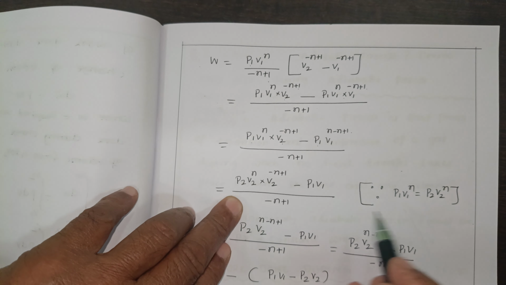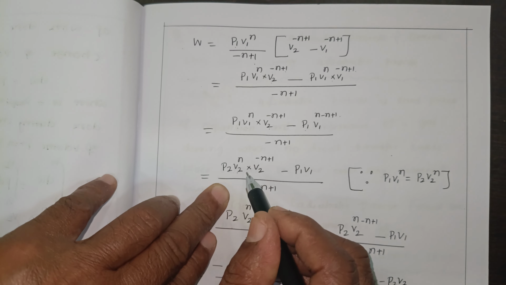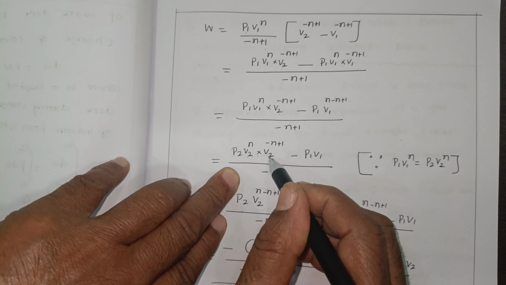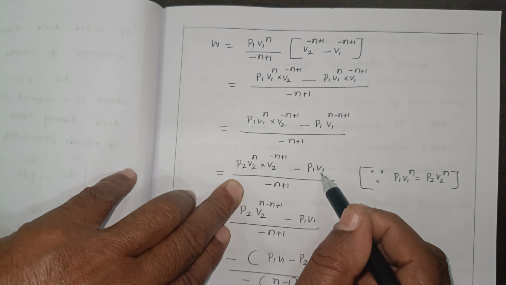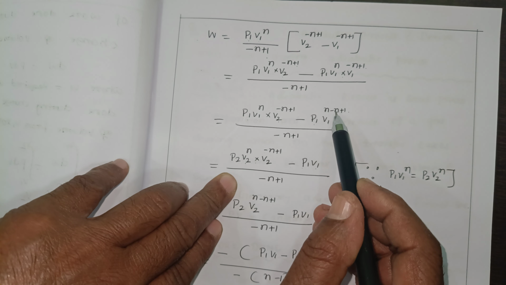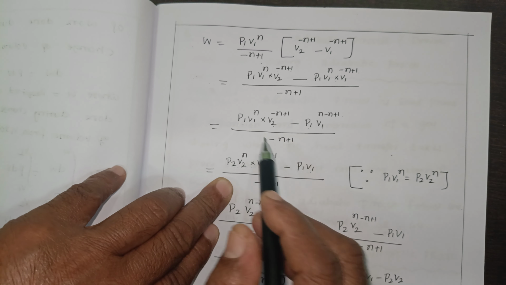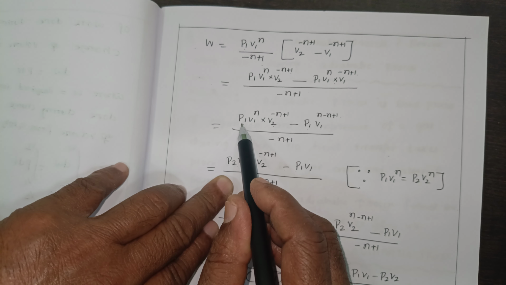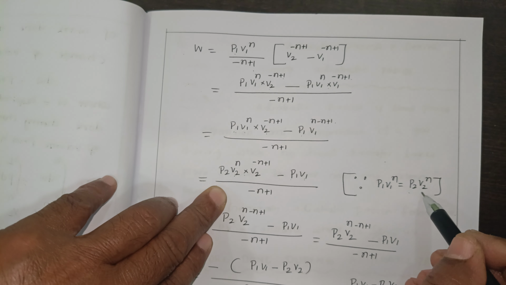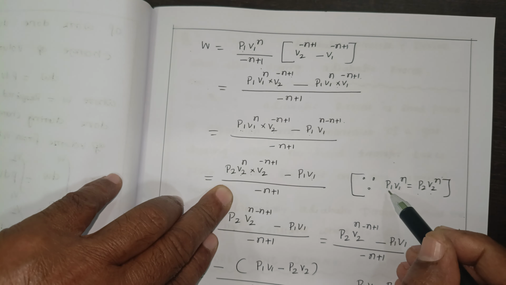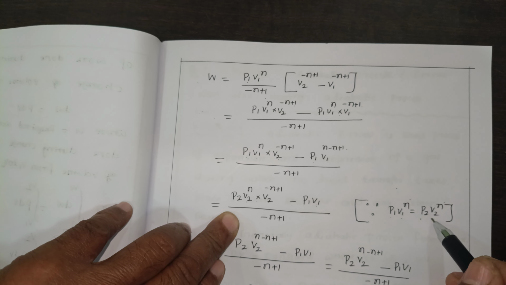Or we can write P2 V2 to the power n into V2 to the power minus n plus 1 minus P1 V1, because plus n minus n cancel, therefore we can write P1 V1. Here we write P2 V2 to the power n in place of P1 V1 to the power n, because P1 V1 to the power n is equal to P2 V2 to the power n.